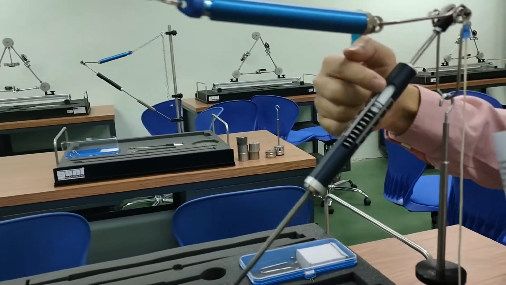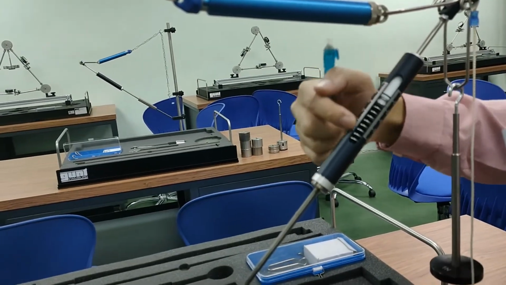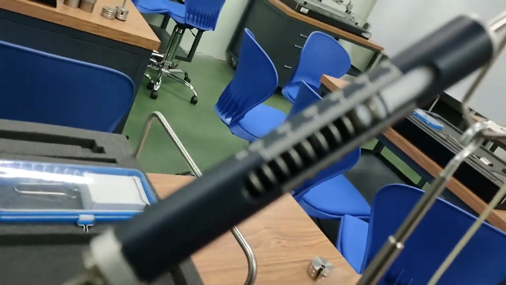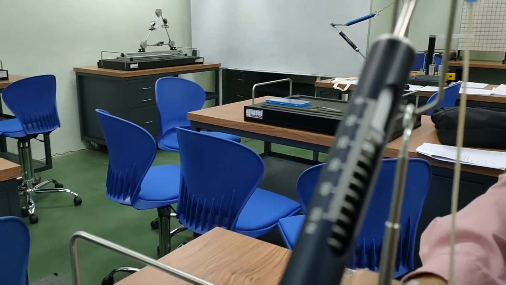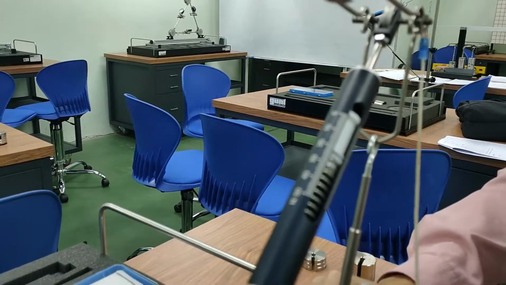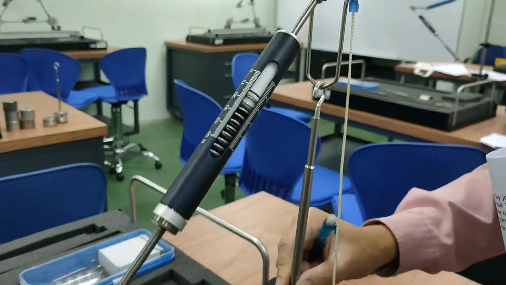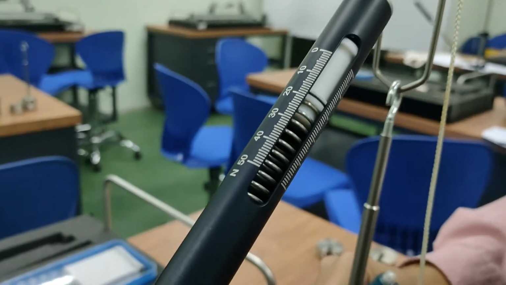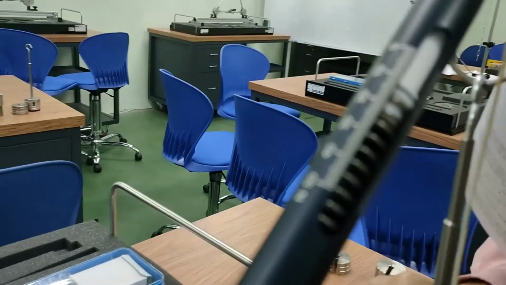The spring balance here will show you the reading. Let me give you some demonstration. If we give load here, the spring balance will give a value. This is for the F20, this is for the F10.